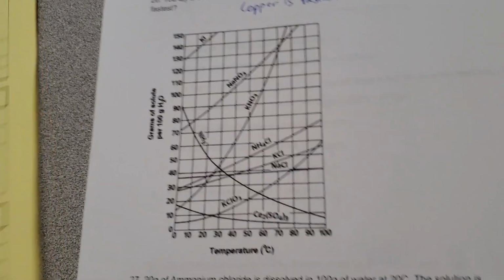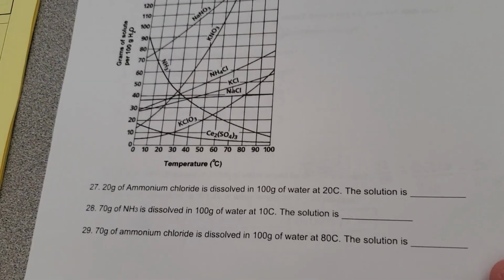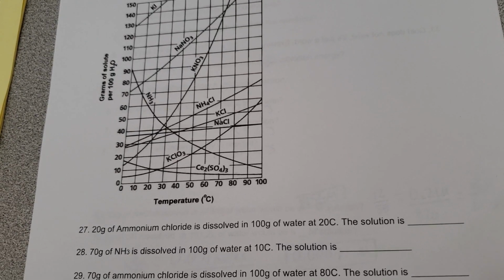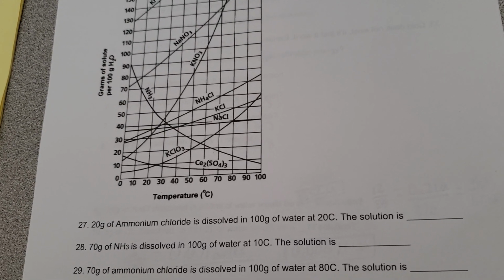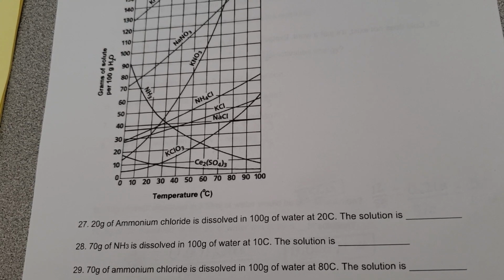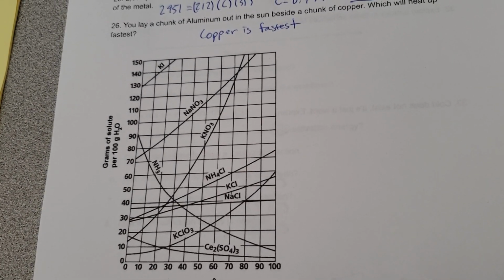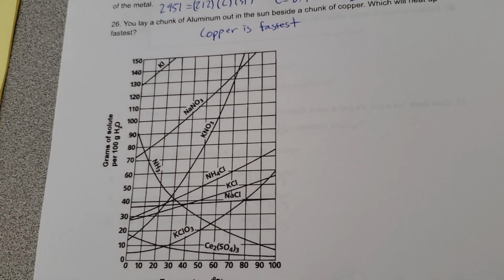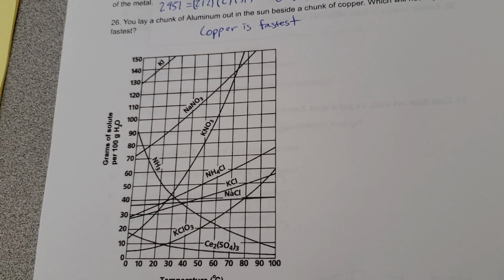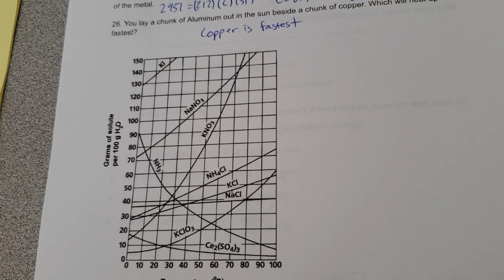All right. Solubility. 20 grams of aluminum chloride is dissolved in 100 grams of water at 20 degrees Celsius. Let's find aluminum chloride. I cannot. Ammonium chloride. Oh my gosh. Okay.